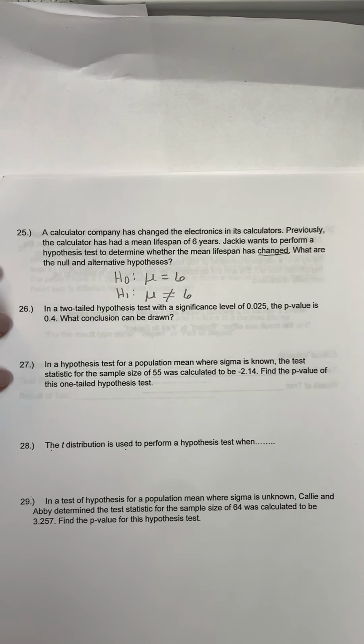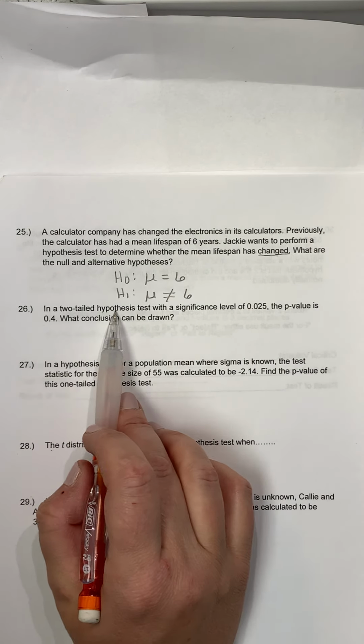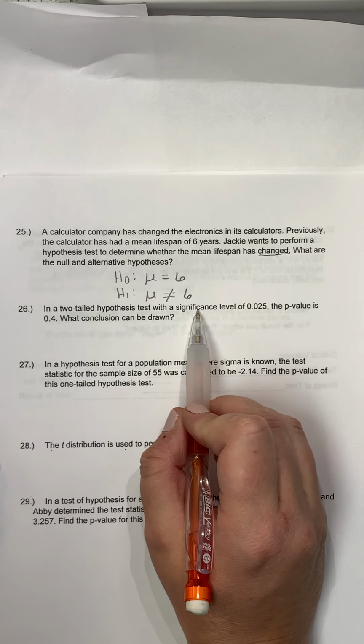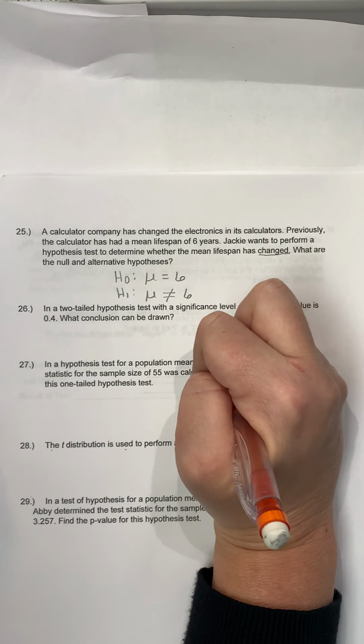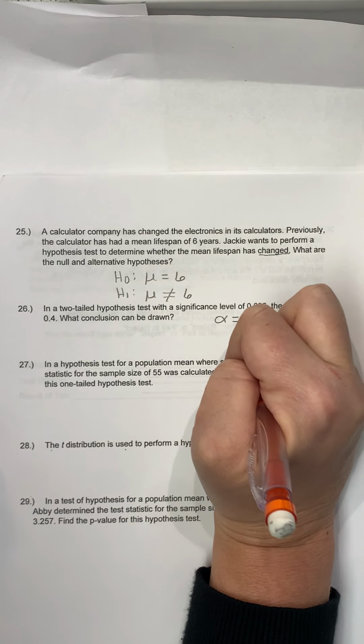All right. Okay, so number 26 wants to know whether you think you should fail to reject or reject the hypothesis. This tells you that you have a two-tailed hypothesis test with a significance level of 0.025. Significance level means alpha.